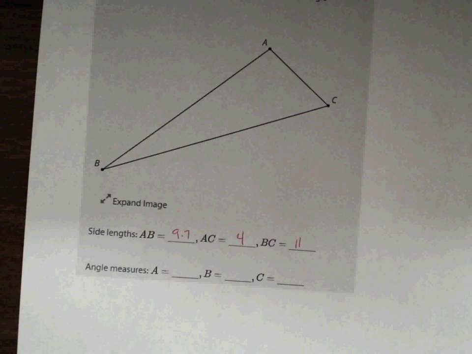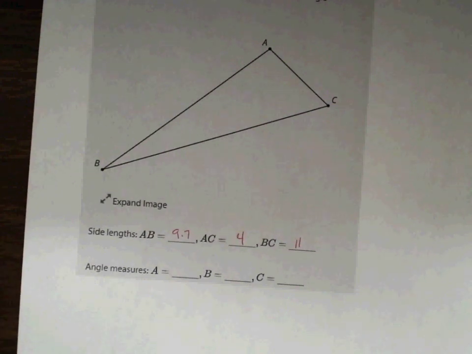Don't erase yours. Write them above them, because when you erase yours, you're going to go, well, how did I get that? When you see yours, you're going to remember how you got that and know that I'm using a different measurement. So don't erase your measurements, just write them above them.